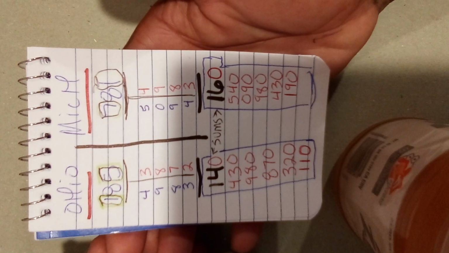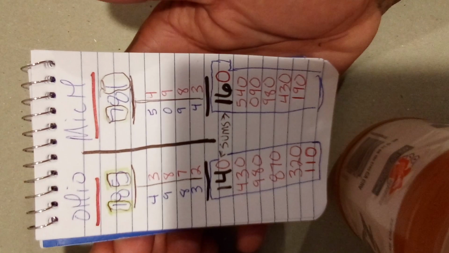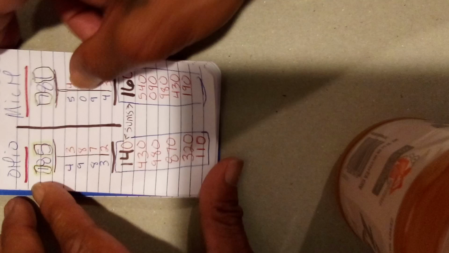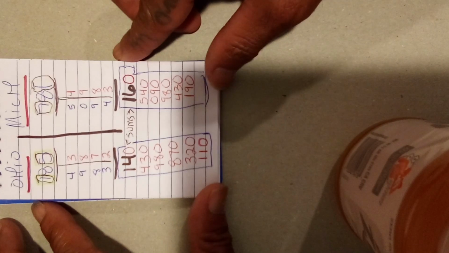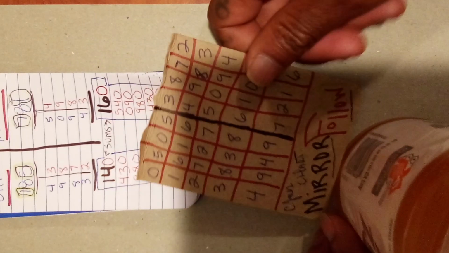The bottom half is potentially a future hit. So this is your reference sheet.